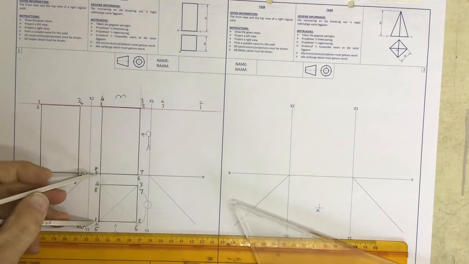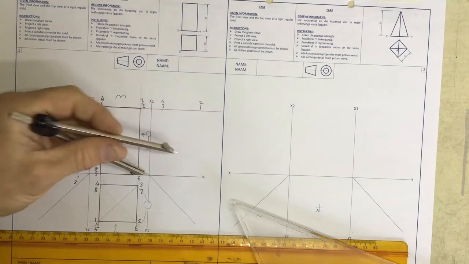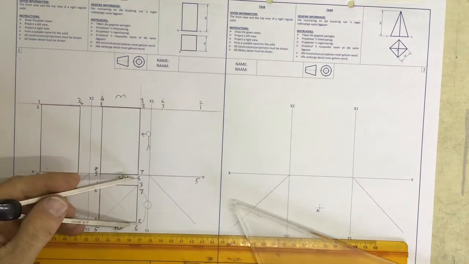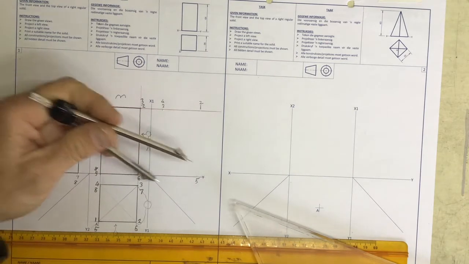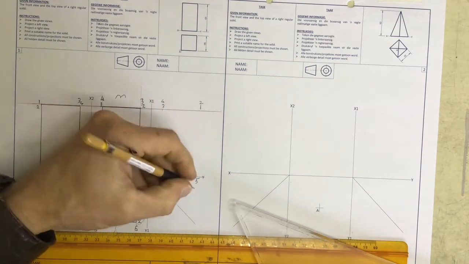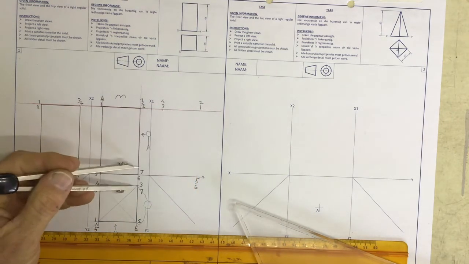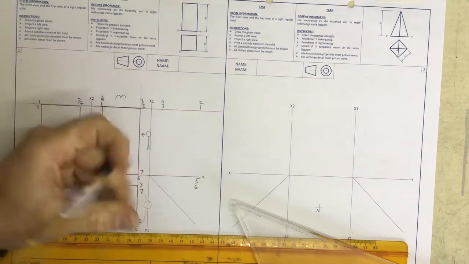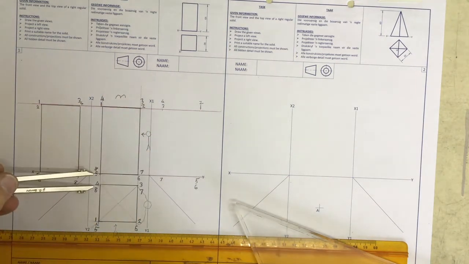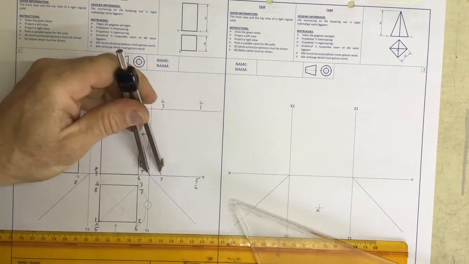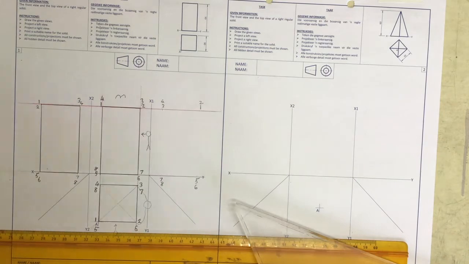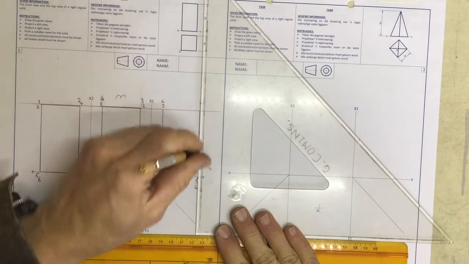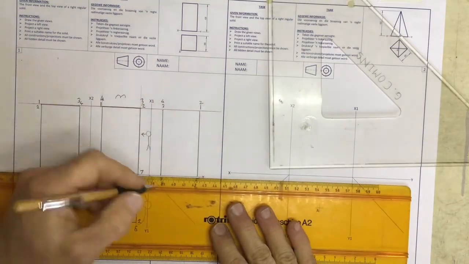Number 5, there's number 5. Find number 5 over there, take it across, place it down, there's 5. 6, there's 6. Take it across, label it as 6. 7, there's 7. Take it across, label it as 7. 8 is the same distance. Take it across, label it as 8. Draw that in very quickly. There we go.